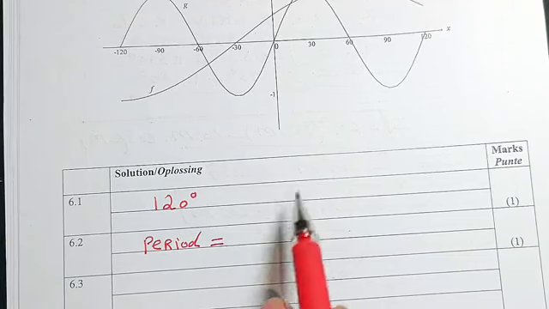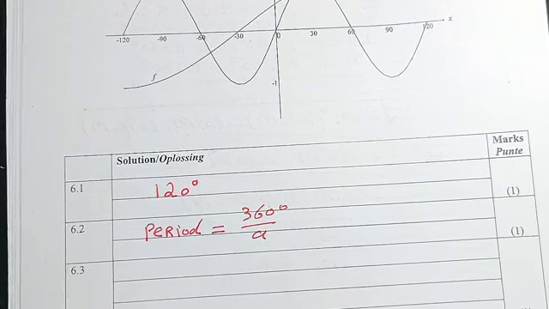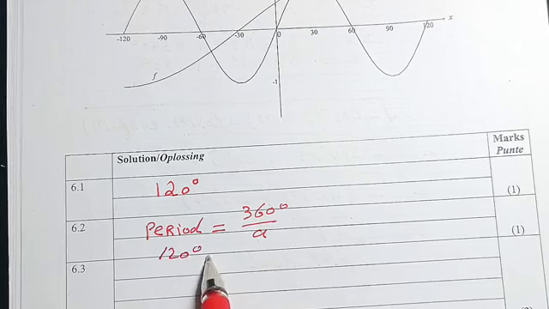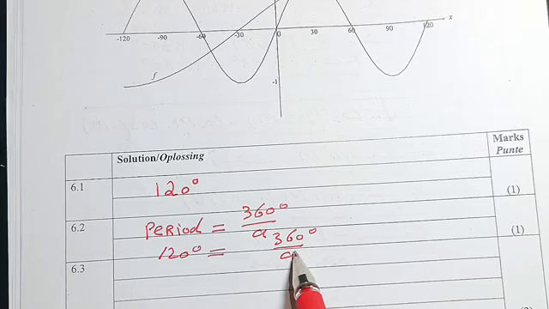We use k, but this time they're using a, so we say 360 degrees over a. But now the period has already been given, so the period is 120. We found the period of g of x to be 120 degrees. So 120 degrees is equal to 360 degrees over a.